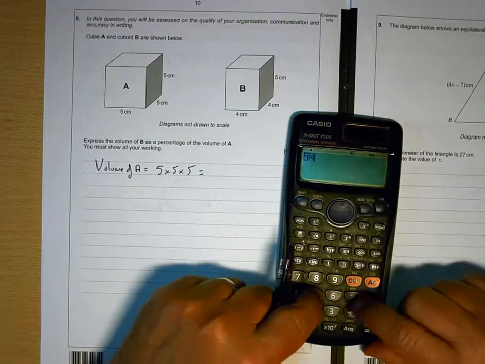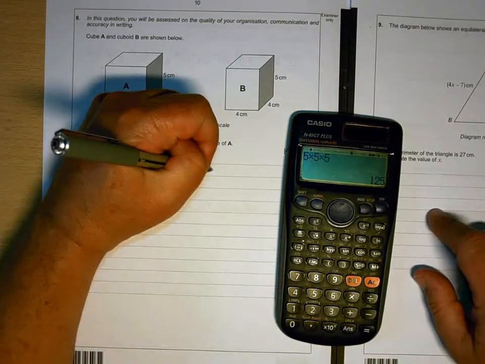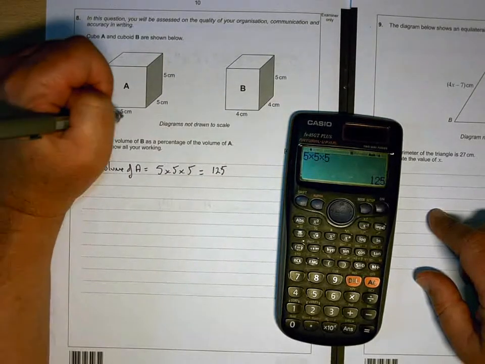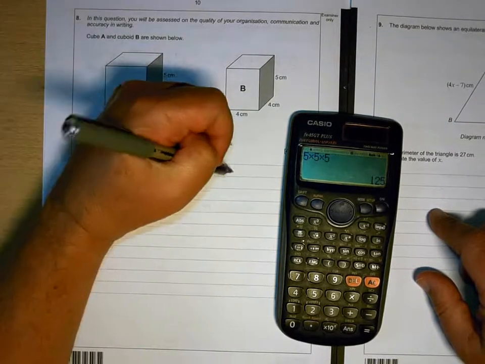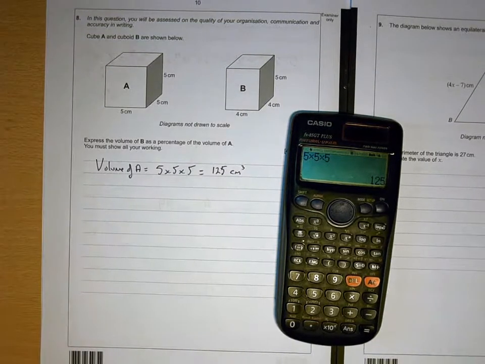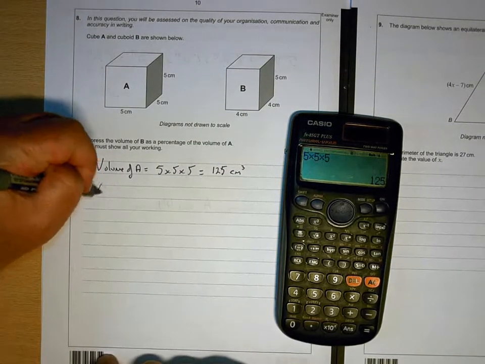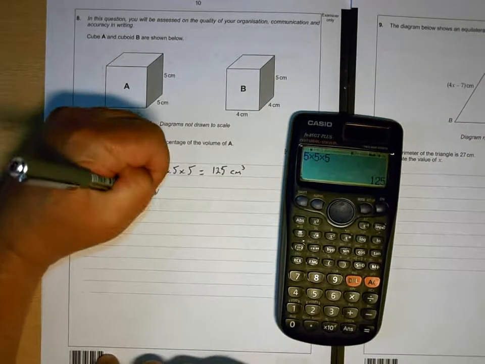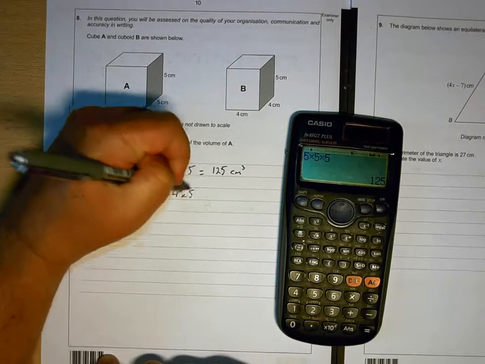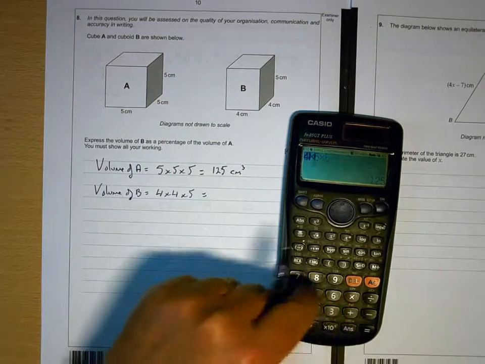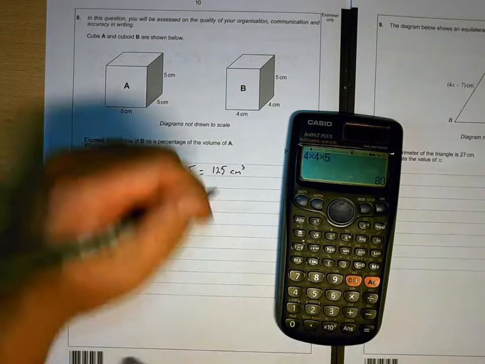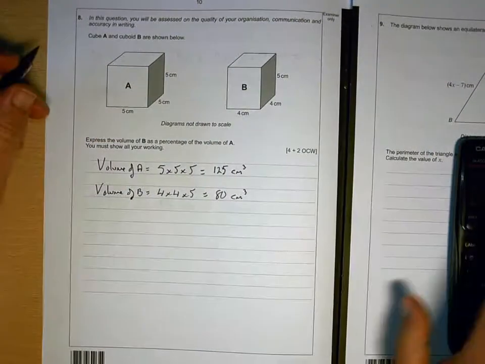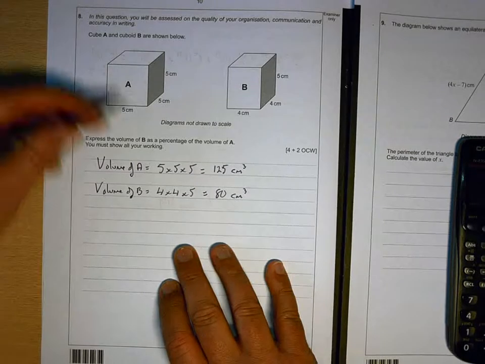So 5 times 5 times 5 is 125. And remember, consistent with the units for volume, you're multiplying the centimetres by itself 3 times, which is cubed. Then the volume of B: 4 times 4 times 5, 80 centimetres cubed.